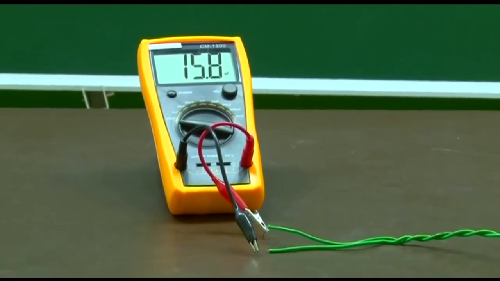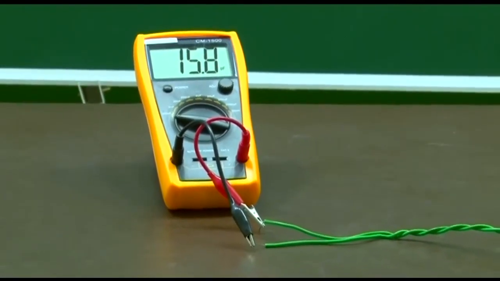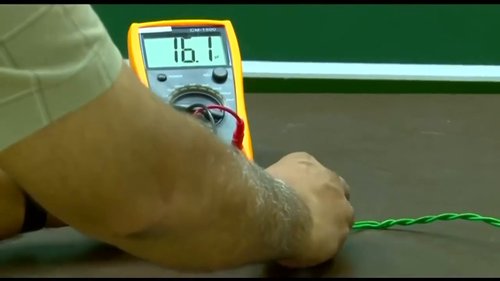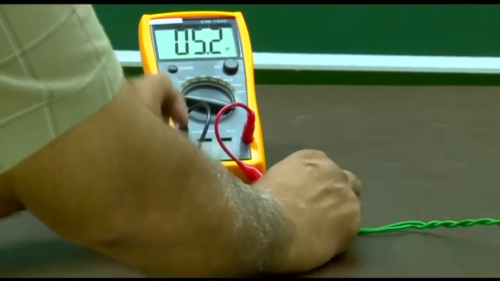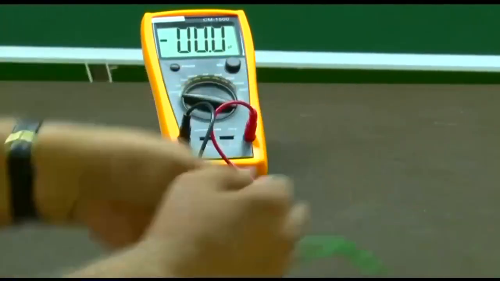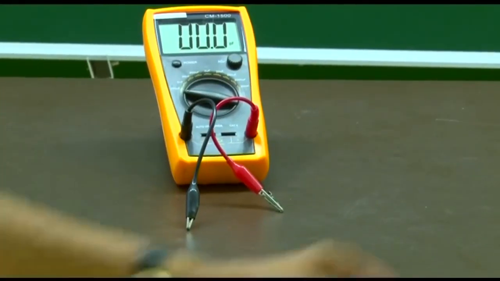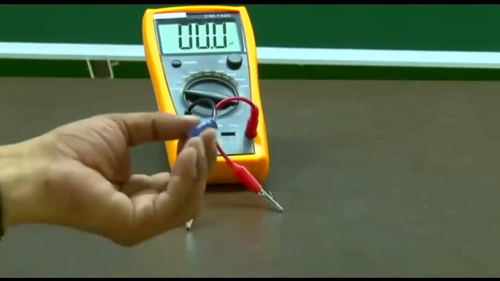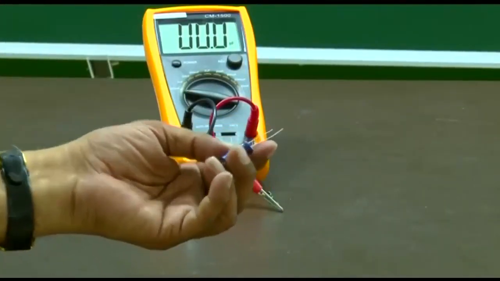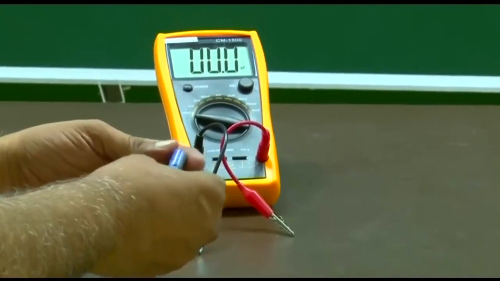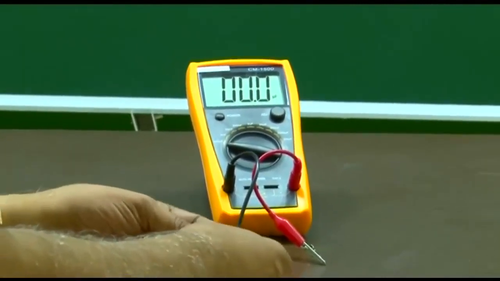Commercially, the capacitors available in the market are of different types and shapes, and accordingly they have different applications. This is known as an electrolytic capacitor, and let us try to measure its capacitance.